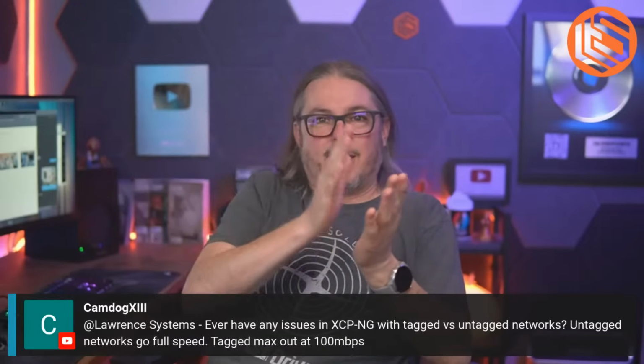Ever have issues with tagged, untagged networks? Untagged networks go full speed, tagged networks at 100 meg. Nope, never had that problem before. My guess is you've messed with the MTU. If I see a problem like that, I'm going to go with check your MTU settings on one of the switches because it's probably cutting some of the packets improperly. So you probably have an MTU problem somewhere.